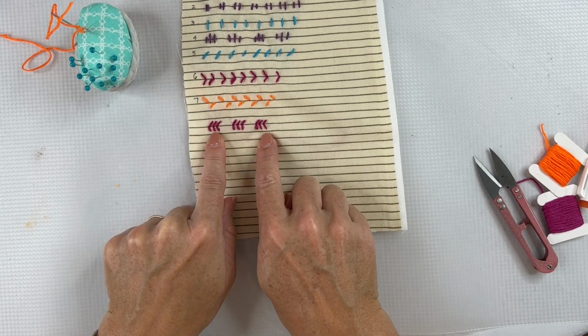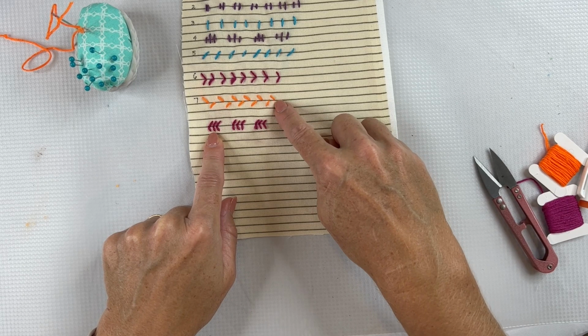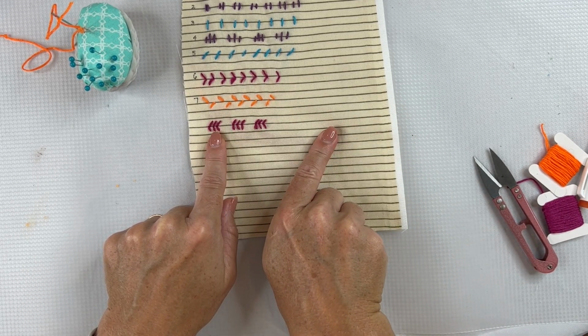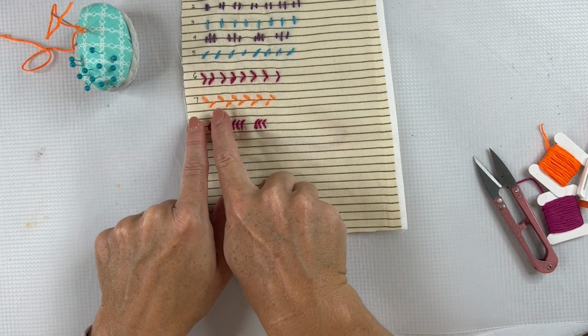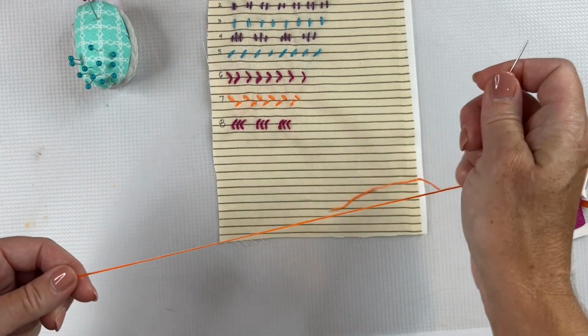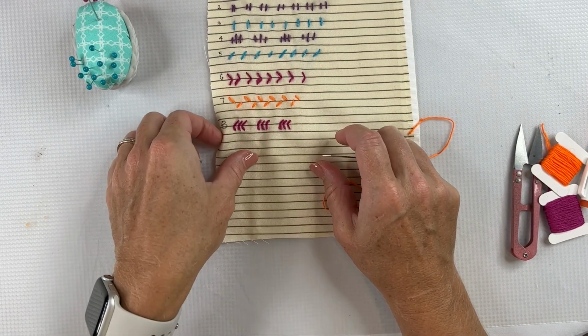So now we have this technique of 3 clusters. You could vary it just by using the same methods that we used here, by having the arrows facing the other direction, or by spacing your stitches. Now for our next technique, we're going to build off that line yet again, but instead of making a straight line, we're going to do a sort of a rounded line, and we're going to use the lazy daisy stitch.